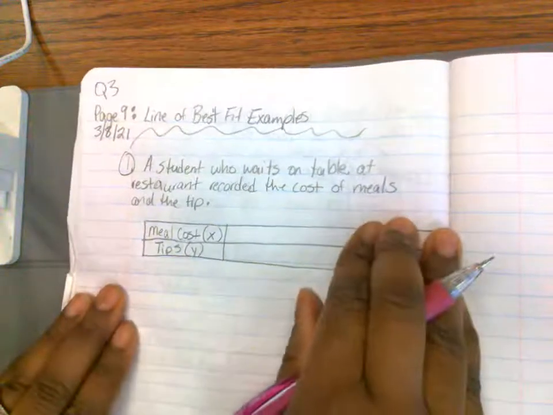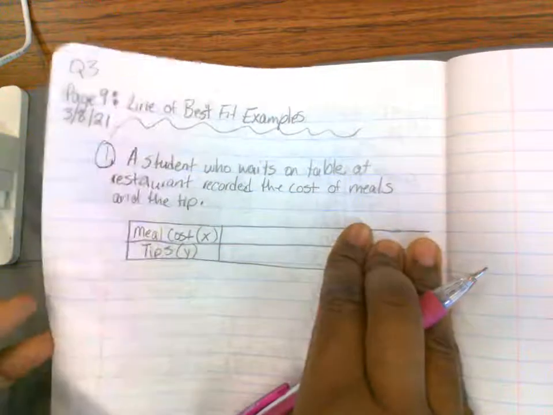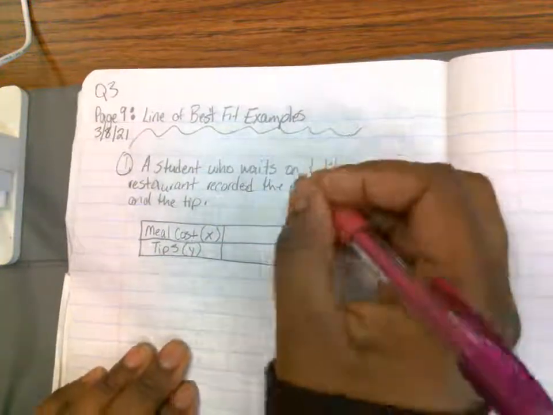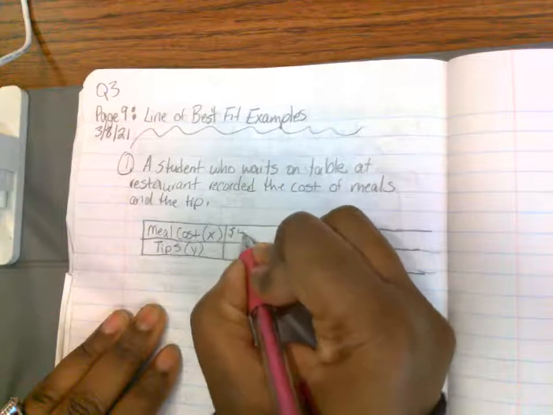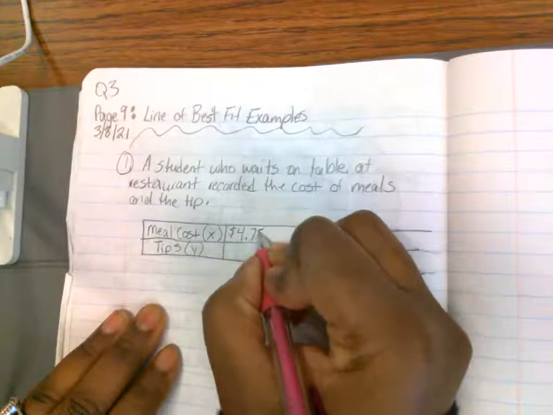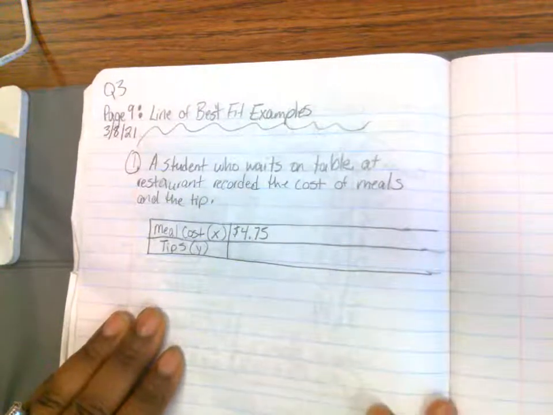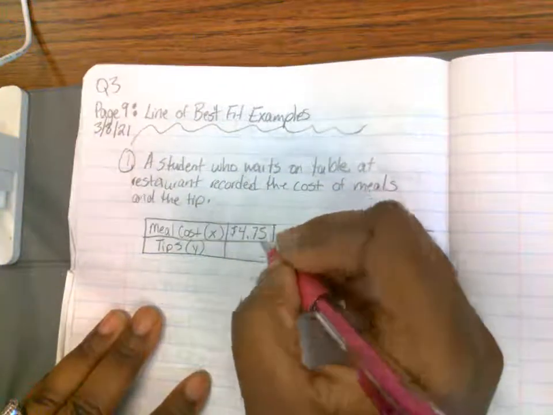All right, these are the values that they put into the table. The first customer ordered a meal that cost them $4.75, and they gave this student a 50-cent tip.